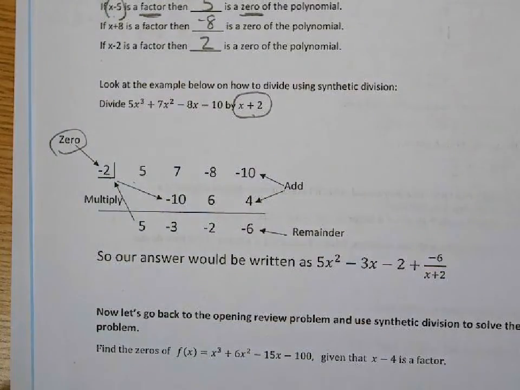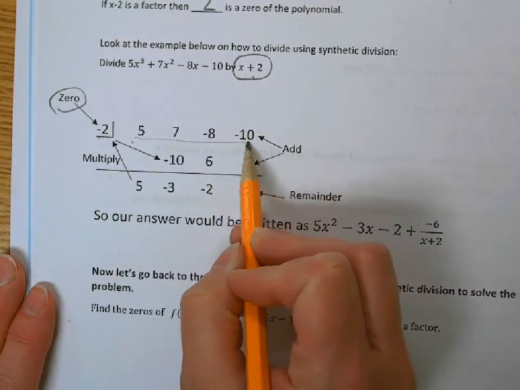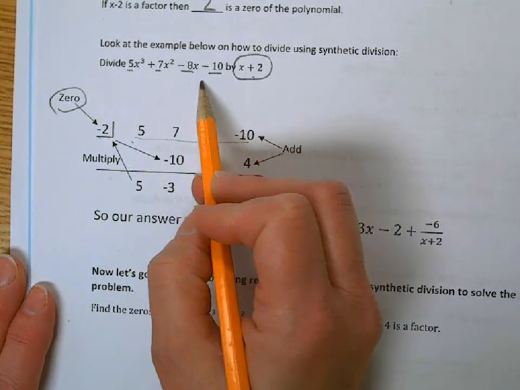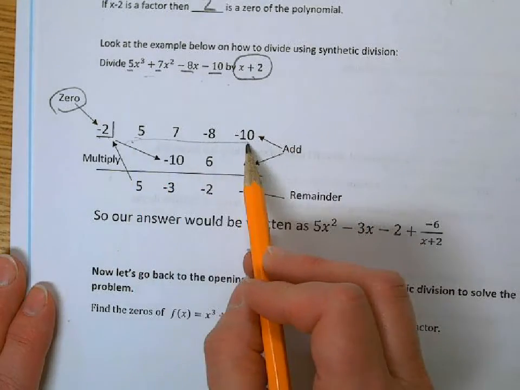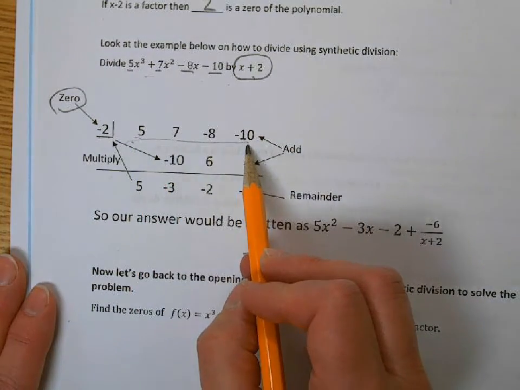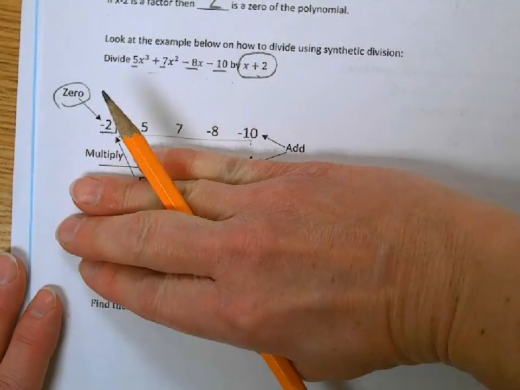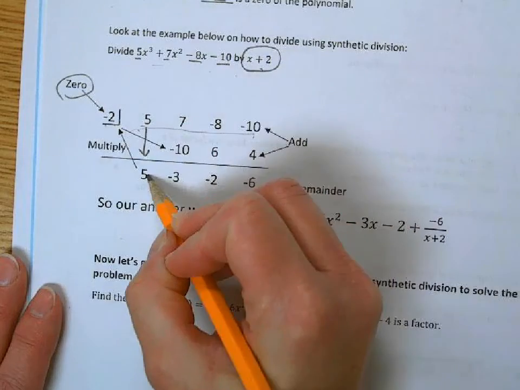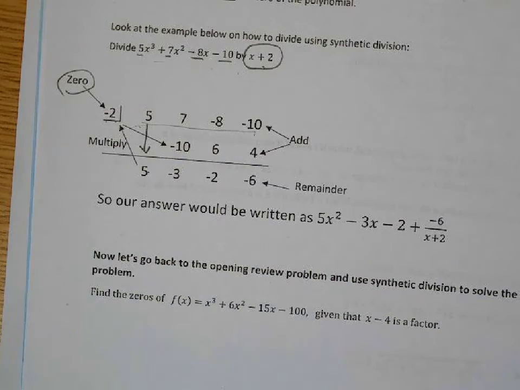Okay, here's how synthetic division works. You put the 0 here, and straight across go the coefficients, these numbers right here. So if I'm dividing this by x plus 2, the 5, 7, negative 8, negative 10 is what goes in the first row. So far, so good? Okay, we fill in the rest of the numbers as we go. So you would start by just having this much. And then to begin, the first number, you always drop straight down. So the 5 comes straight down. Then get in your head from there: multiply, add, multiply, add, multiply, add. That's what it's going to do.